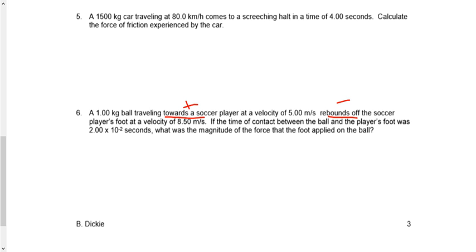Okay? Now, it tells me the time of contact here is 2 times 10 to the negative 2 seconds. What's the magnitude of the force that the foot applies on the ball? So let's write down some givens here. We're going to say that the mass is 1.00 kilograms. By the way, this is an impulse question, right? How do we know that? Before we even write down our givens, how do we know that this is an impulse question? Yep. Yeah, it involves force, and it involves time. So right away we're thinking impulse. Just like when we see a funny angle, we right away think, I don't like funny angles. When we see force and time, we right away think impulse.